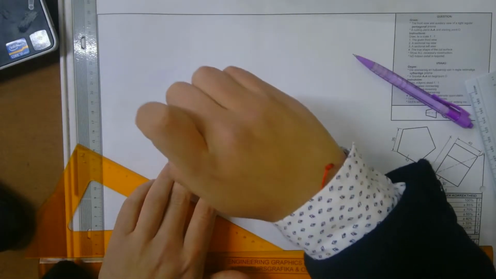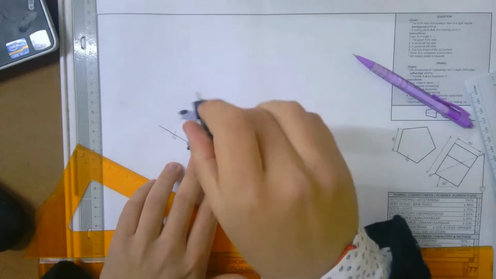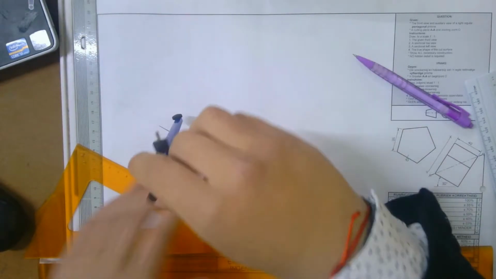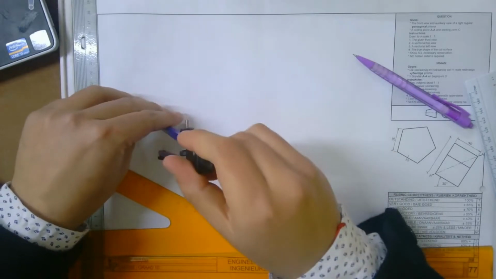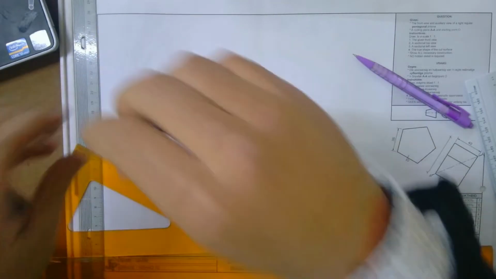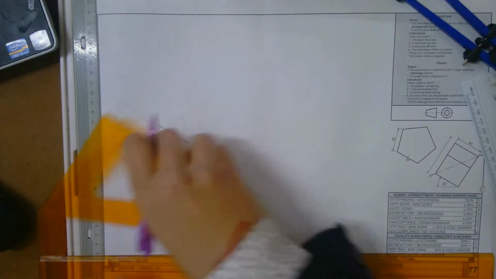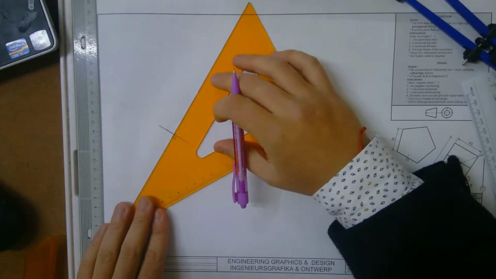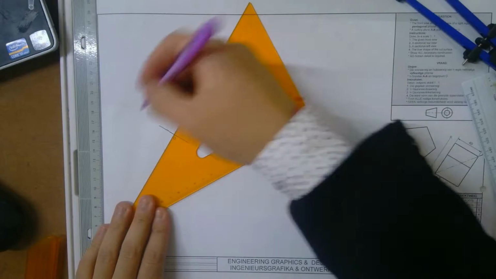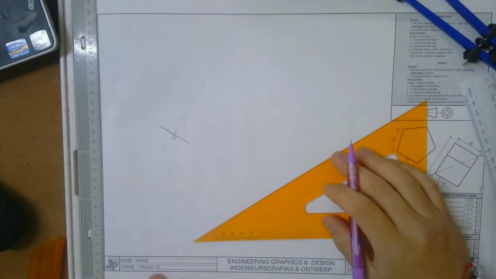So that is 3/4 of that line. Even though we already have a center of it, still need to do it so that they can see how you got it. Okay, and there we go. And then we draw a line through those 2 points like that.